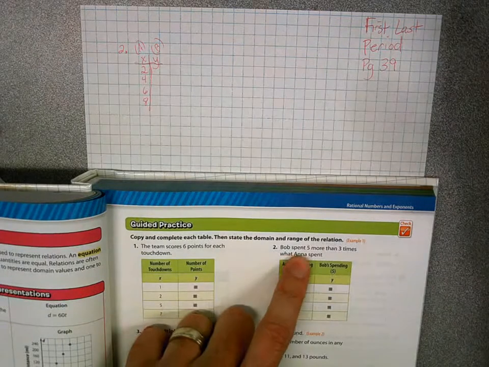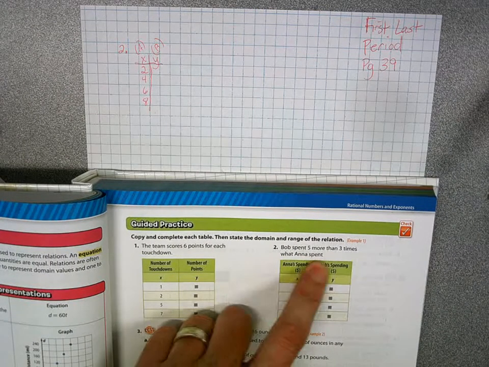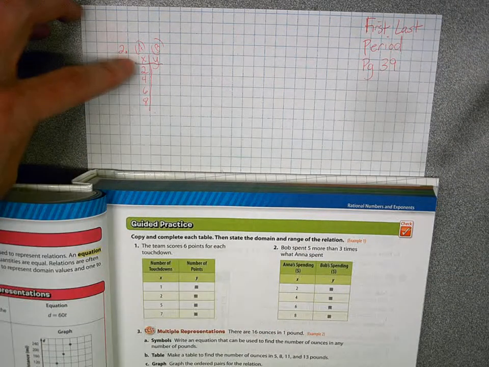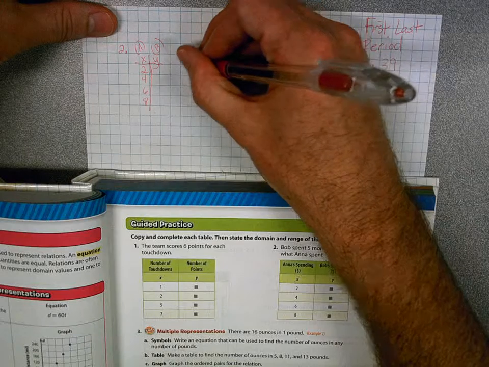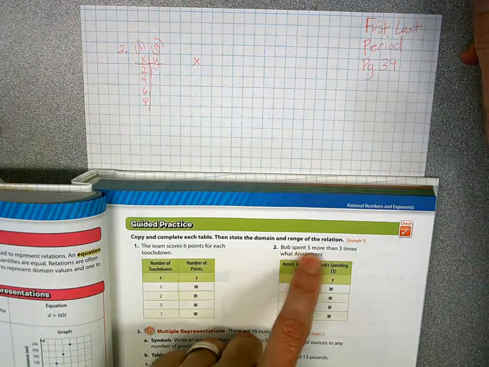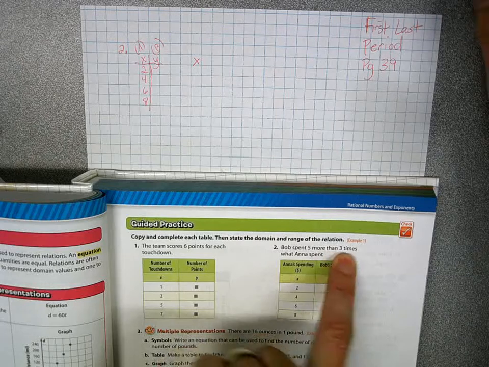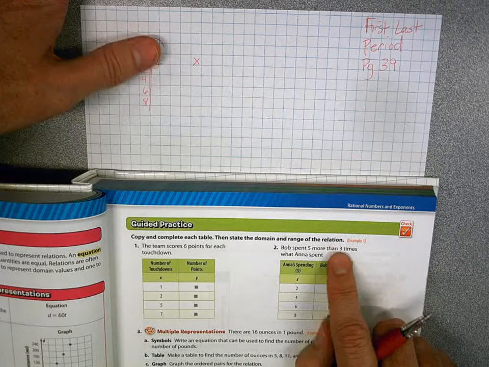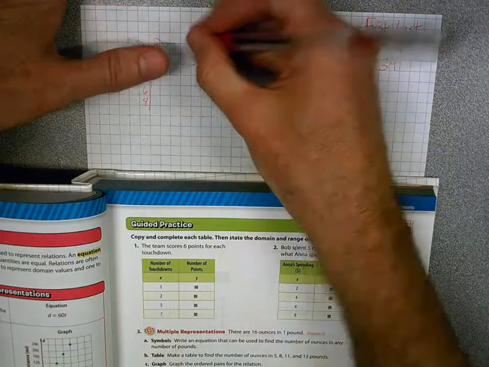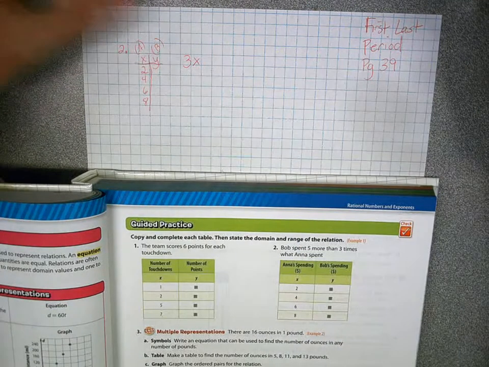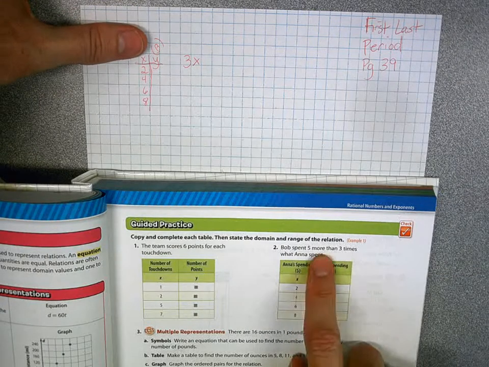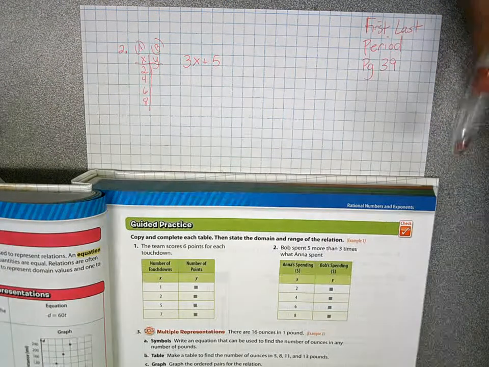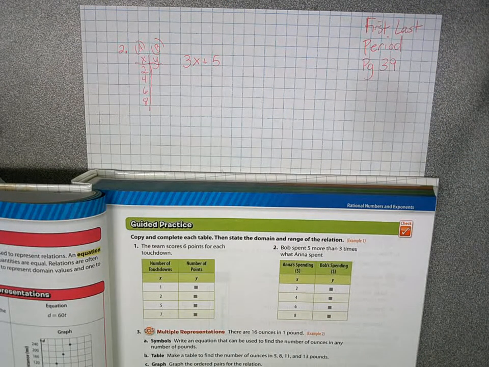Now, Bob spent 5 more than 3 times what Anna spent. So I know we can use the variable x for what Anna is spending. It's saying that Bob spent 5 more, that means plus 5. Then the 3 times what Anna spent. I'm going to work backwards here on writing this expression. 3 times what she spent was 3x. But remember, it's not just 3 times, it's 5 more than the 3 times. That is really good; once we get this, we're definitely going to want to write that expression.